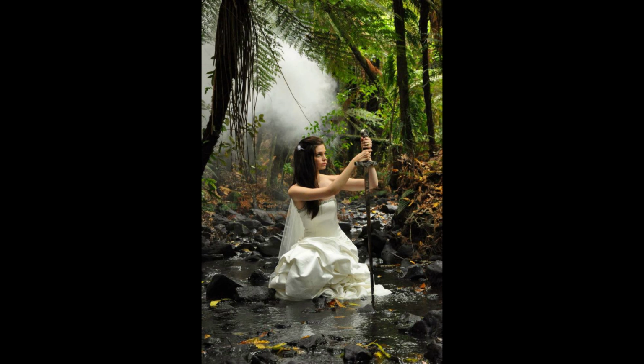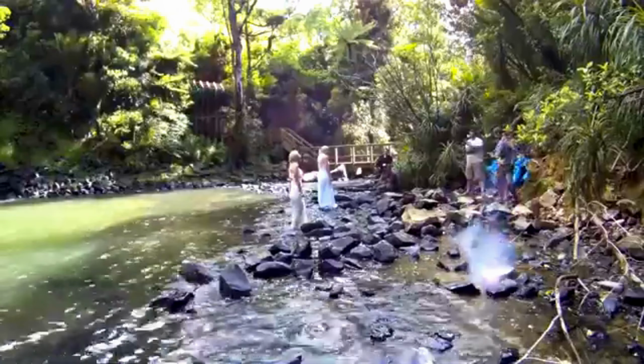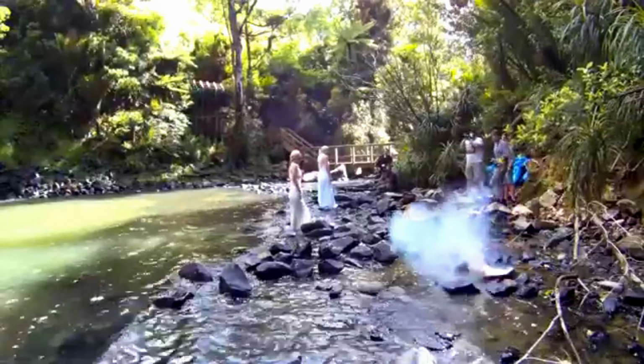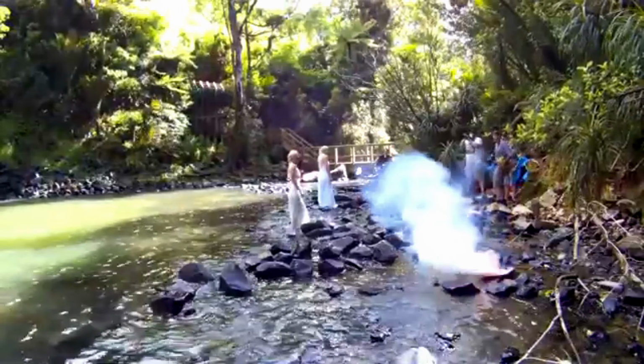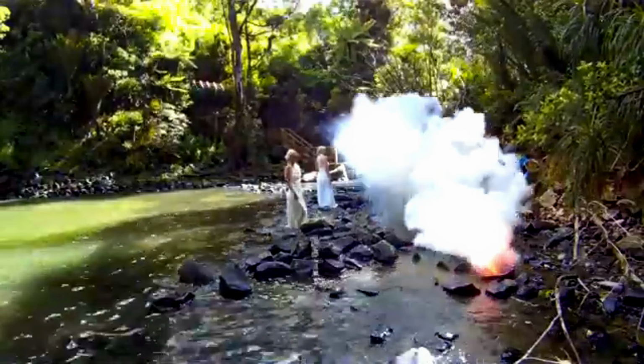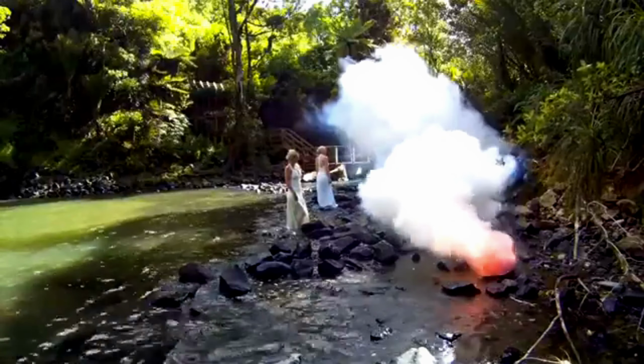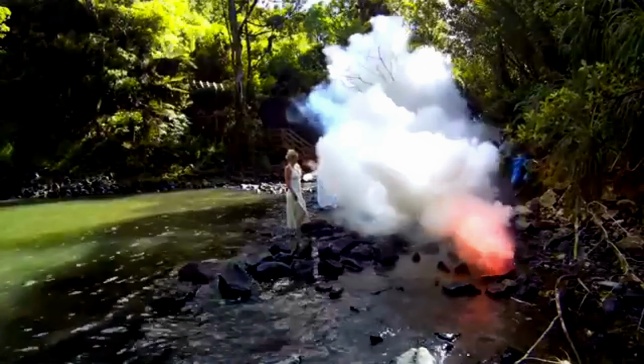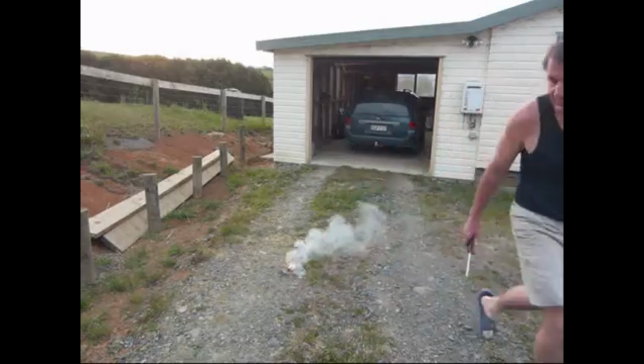We did a photo shoot at Bridal Veil Falls in New Zealand, and of course if you're working with potassium nitrate smoke bombs, you just have to be careful you don't set anything on fire. I always made sure that I lit them in a river, in the middle of a river somewhere amongst the rocks. It adds really nicely to the scene, and it's a really nice effect. The problem with these smoke bombs is they burn pretty viciously.